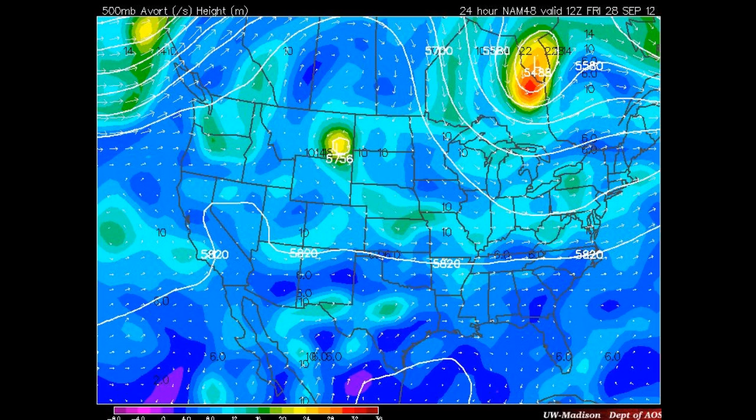Taking a look now at our 24-hour vorticity map, we see that the vorticity that was stretching across the central United States has weakened some, as the low pressure center is being picked up by this long wave off to the north of the Great Lakes in eastern Ontario.